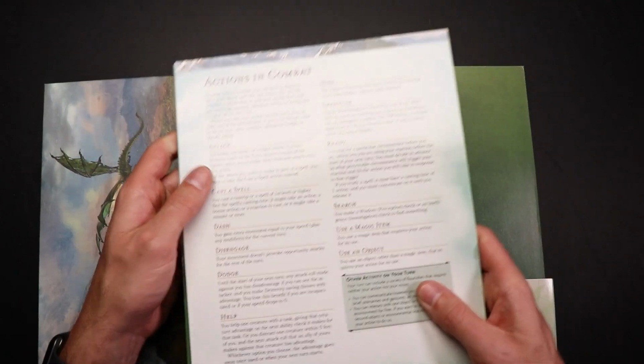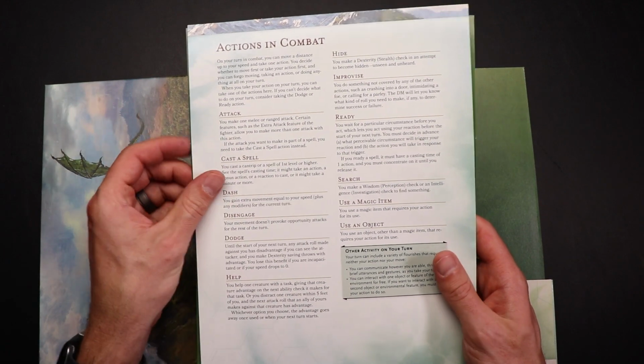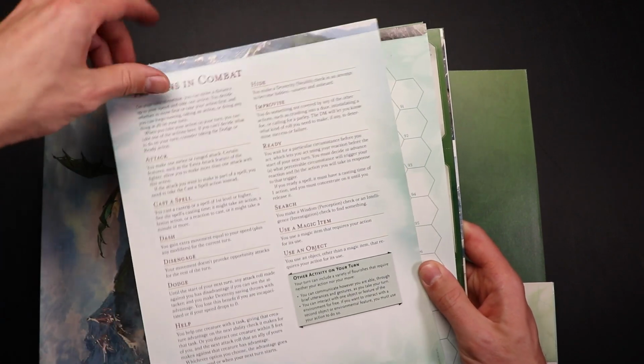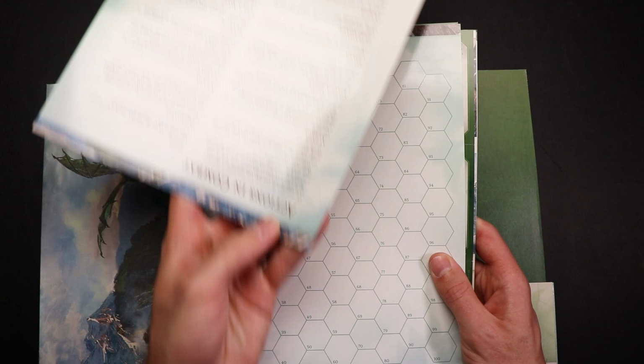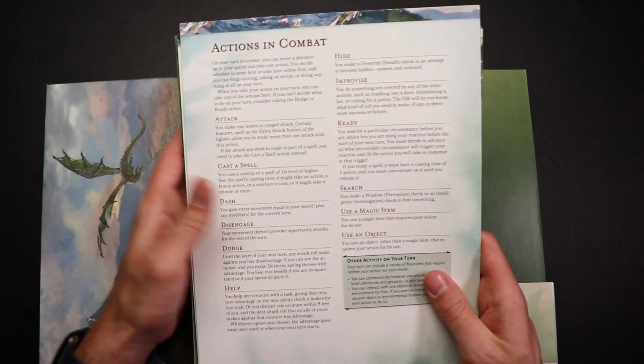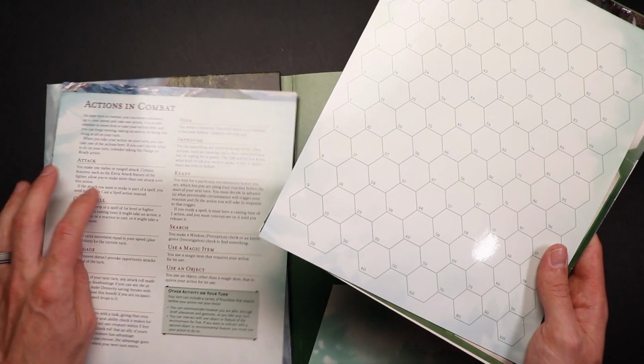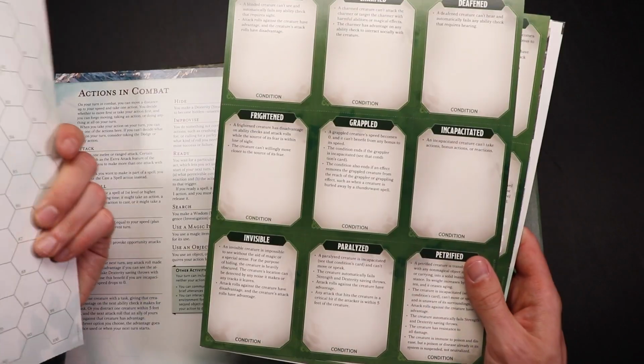But on the other side of one of them, there is this reference sheet for actions in combat. And this is something I really love. Again, just to pass out at the table, especially if you have new players and say, here you go, guys. This is just a reminder of some of the things you can do on your turn. So yeah, really love this thing. Haven't got a chance to use it because I've been playing games online so much, but there it is.